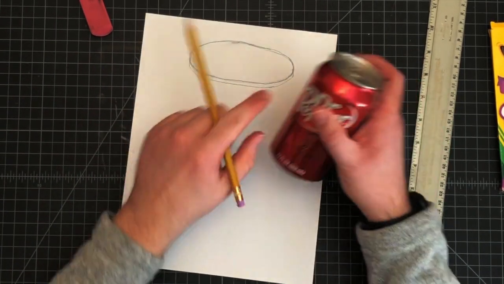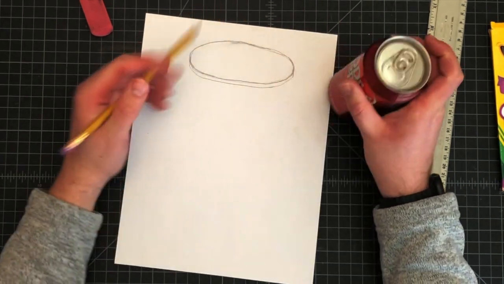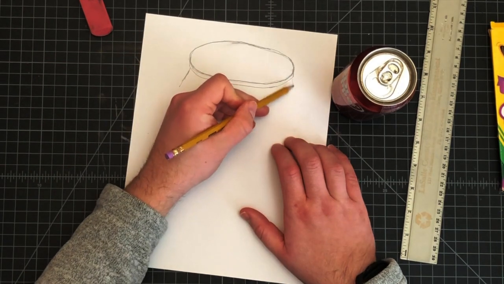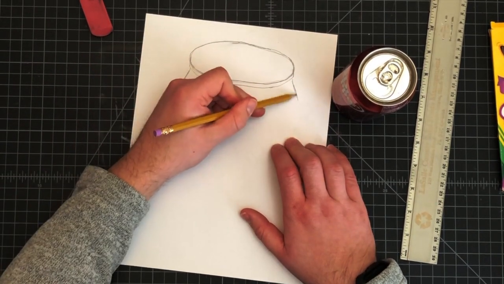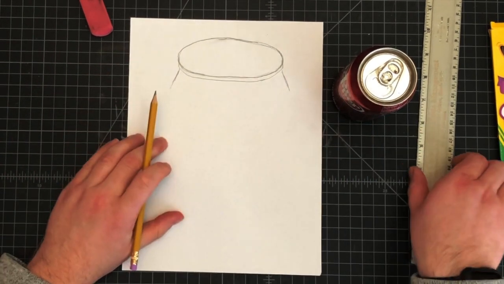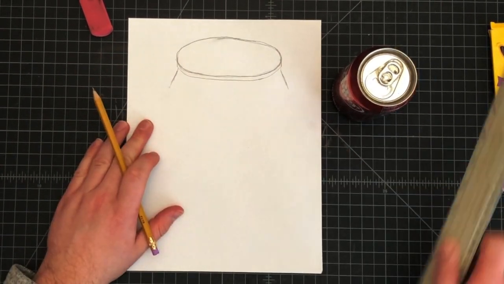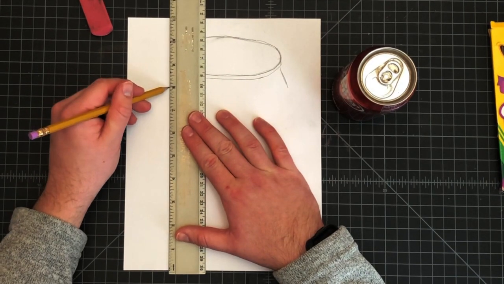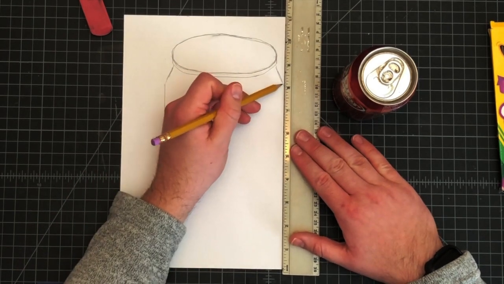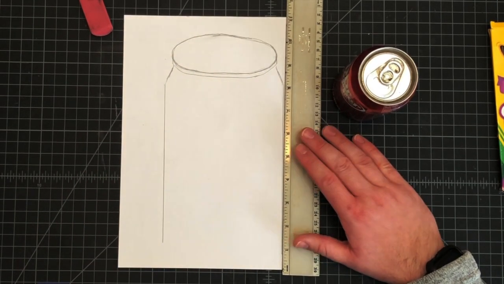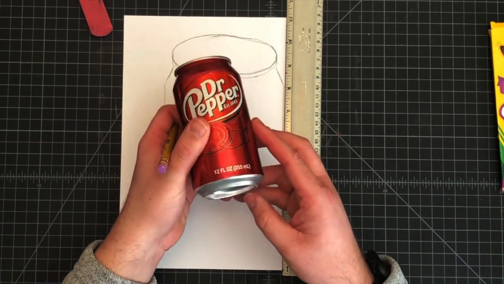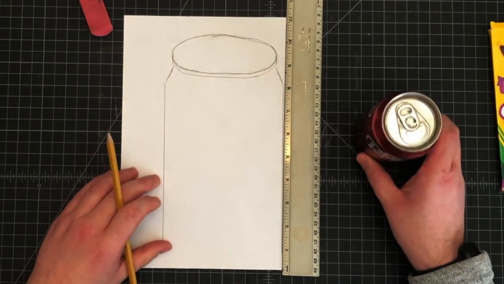Okay, there's the lip. Then there's this slant. So it comes from underneath and it slants away. Try to make it the same size. Okay. That looks pretty good. Then I'm going to use my ruler to draw straight down. Now, because of our angle, we really can't see the actual bottom part here, so we don't have to really worry about that.